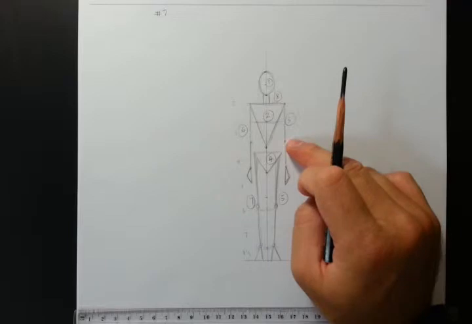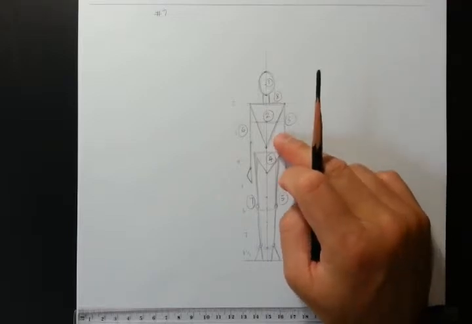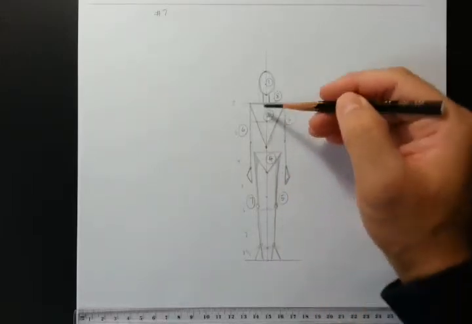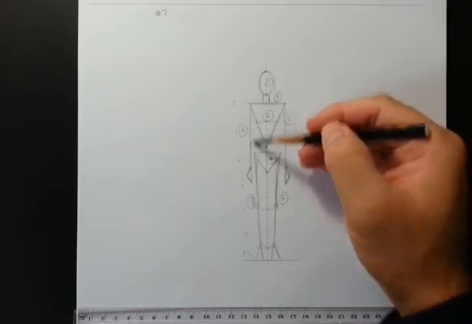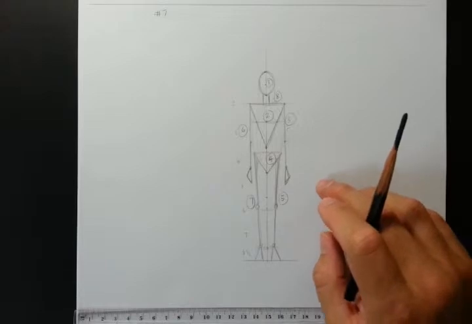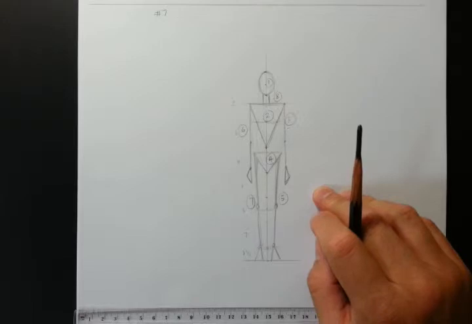Now what I want is to show you a few different ways of how people tackle the torso area, which is this middle area, number 2 and number 4. So in between, not including the arms, that whole area in there, and how people tackle it and try to simplify it enough for them to be able to draw figures from the imagination.